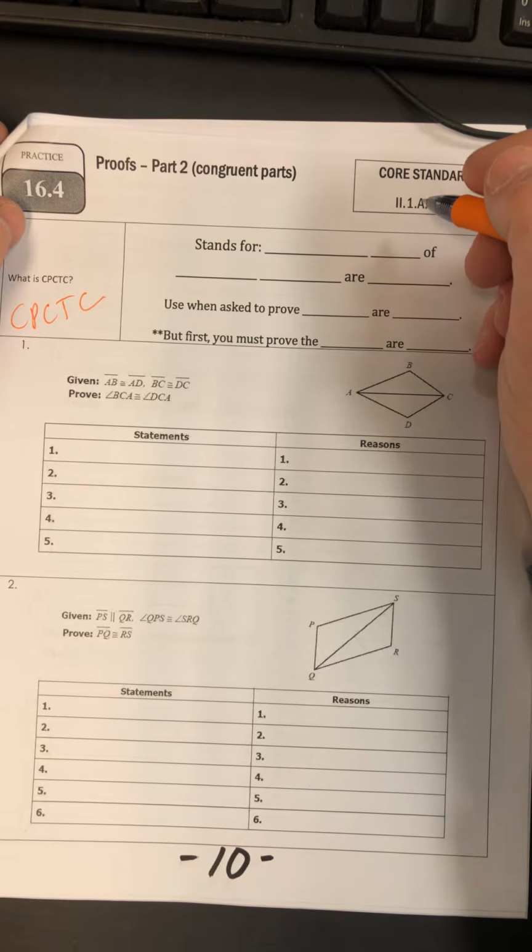That is just what we just said, where the matching angles are congruent and the matching sides are congruent.